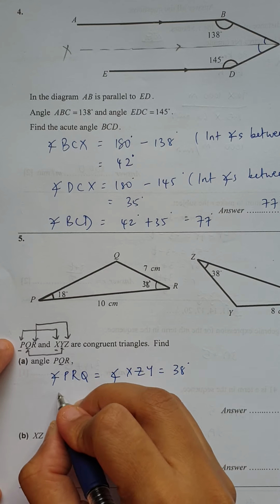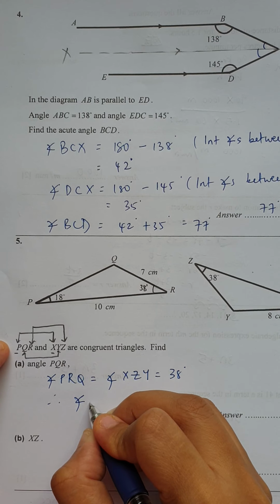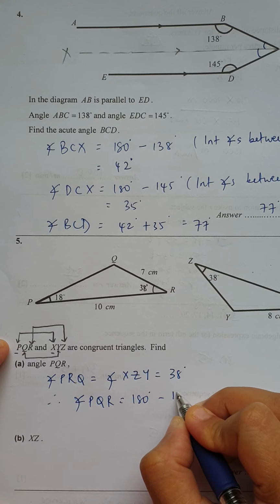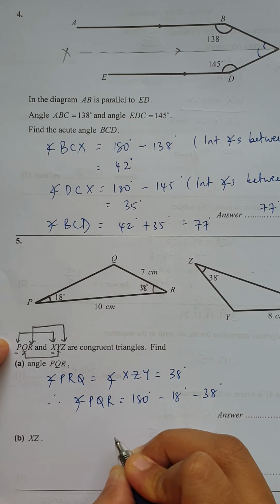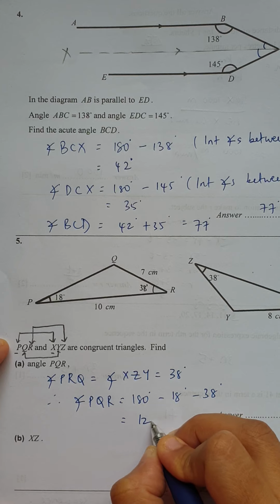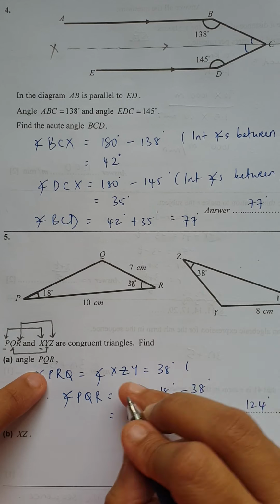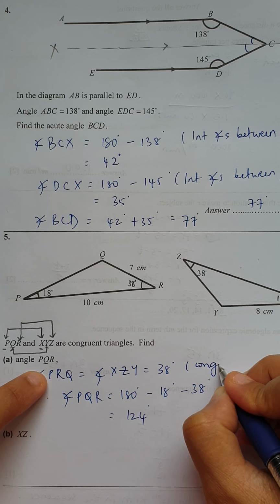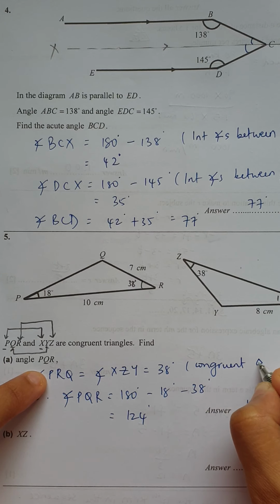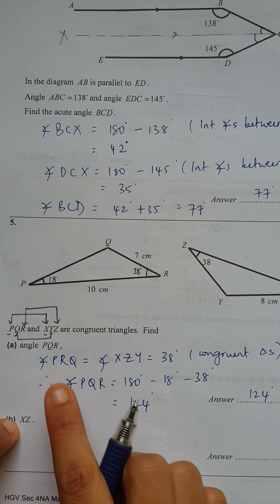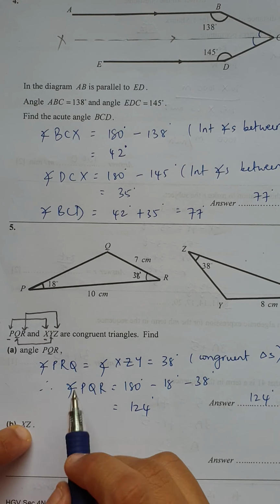So therefore angle PQR is going to be 180 minus 18 minus 38, which is 124. Okay, these are corresponding angles of a congruent triangle. You can just write down there because congruent triangles. Okay, answer is 124.